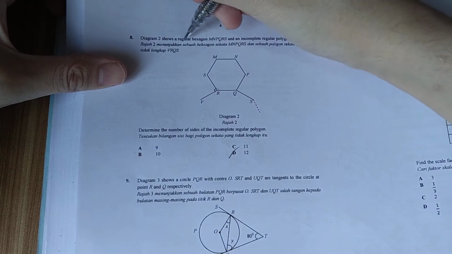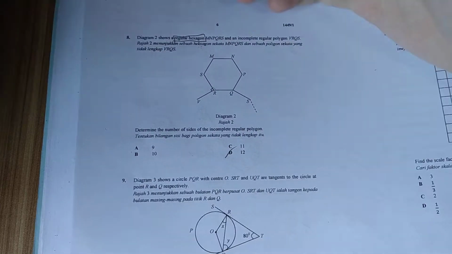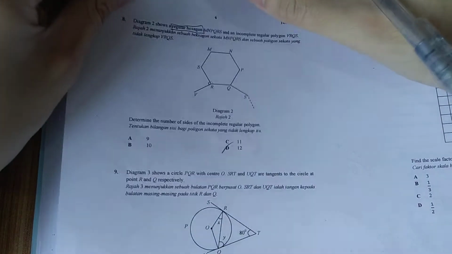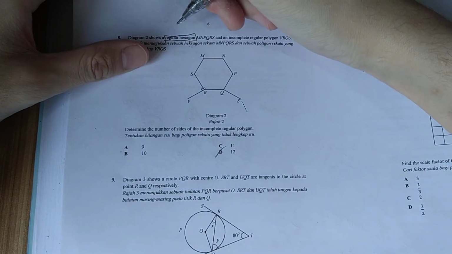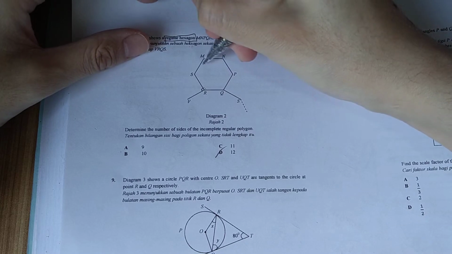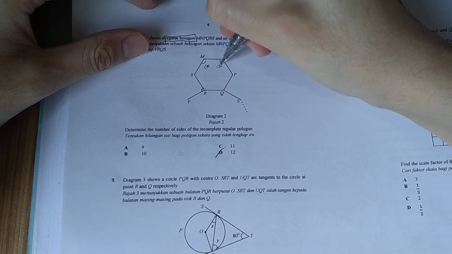Okay, regular hexagon. See, I already said, this is their favorite shape. They repeat the same question 2 times, right? So regular hexagon means what? The interior angle will be 120, 120, 120, 120.